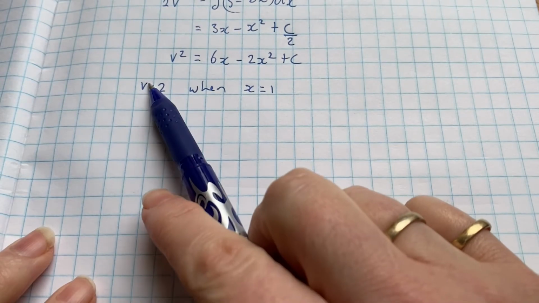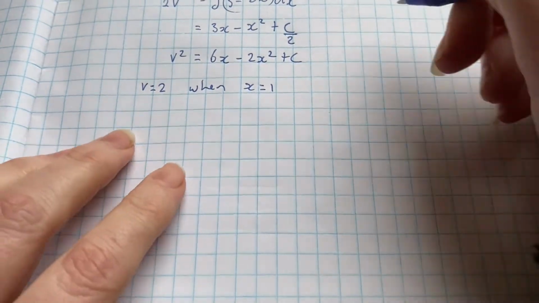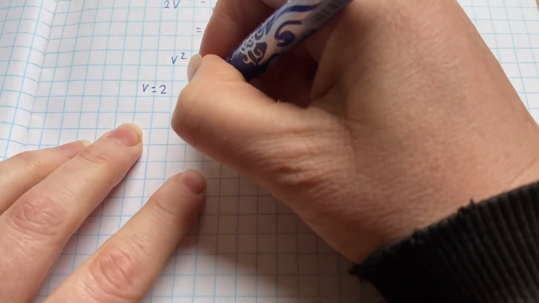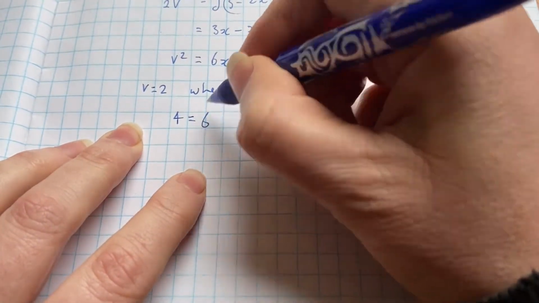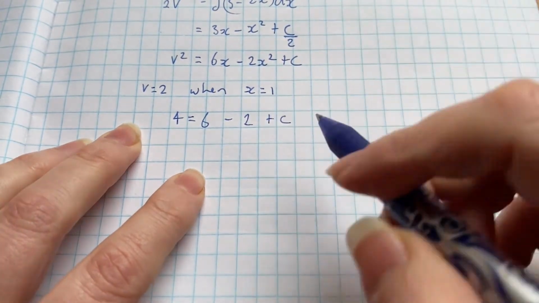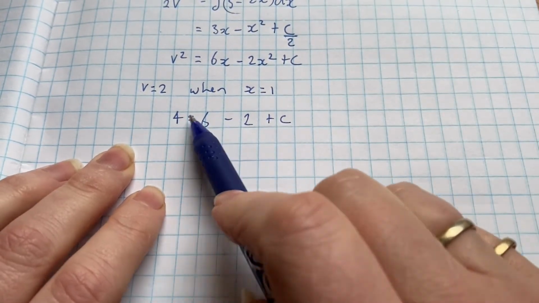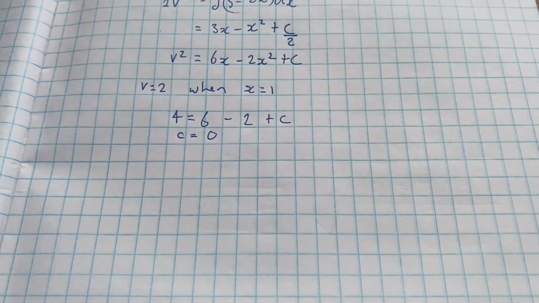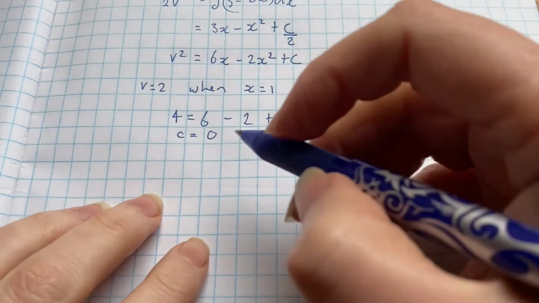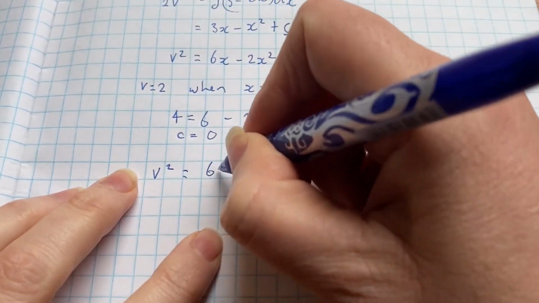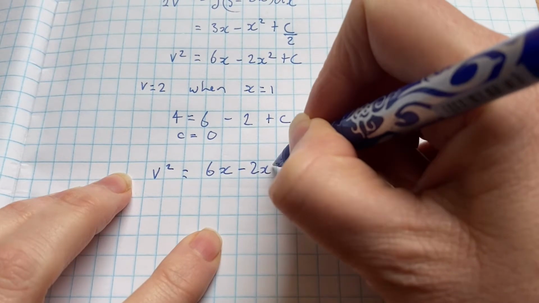So our initial conditions were that v equals 2 when x equals 1. So I'm going to plug those numbers into this equation. So 2 squared is 4. That'd just be 6 times 1 minus 2 times 1 plus c. 6 minus 2 is 4. Subtract 4 off each side. That's nice and handy. C is equal to 0. So therefore, v squared equals just 6x minus 2x squared.